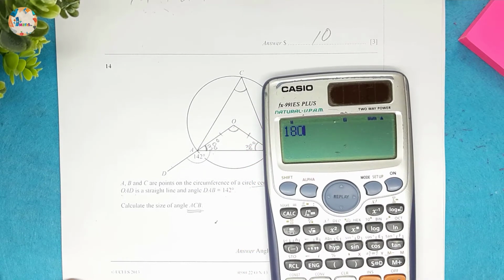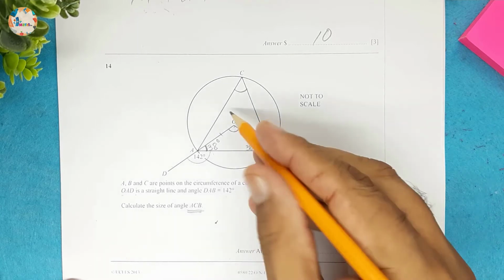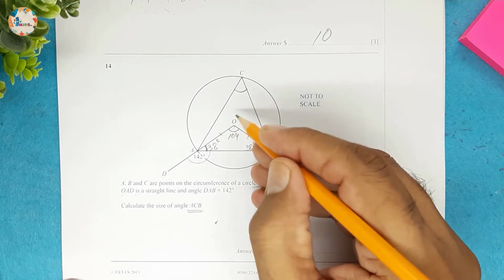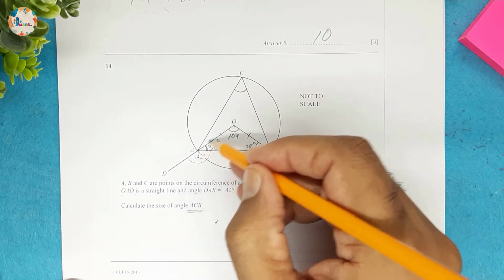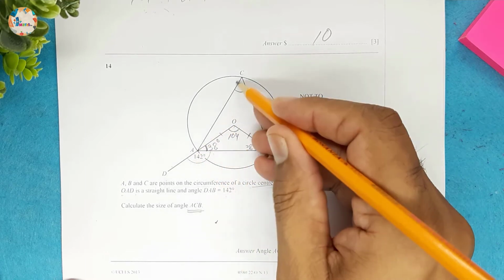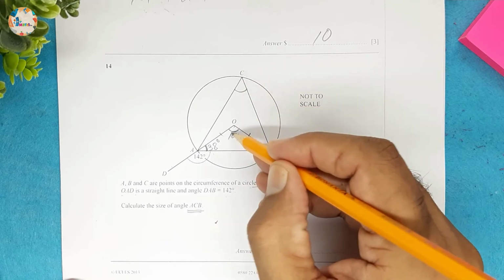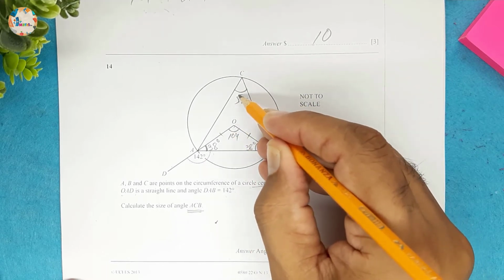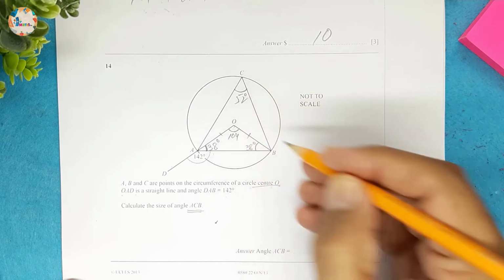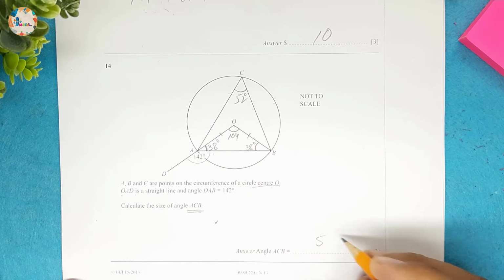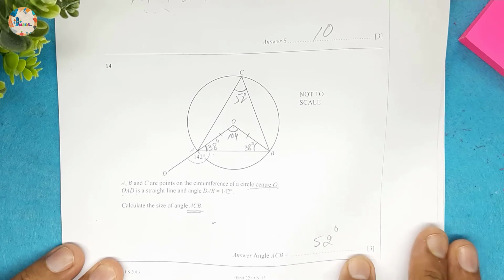So 180 minus (38 plus 38) is equal to 104. So this angle is 104, and this is the angle at the center, and this is the angle from the same arc at the circumference. So this will be half of this, which is 52. So our answer will be 52 degrees. Hopefully you understood this as well.